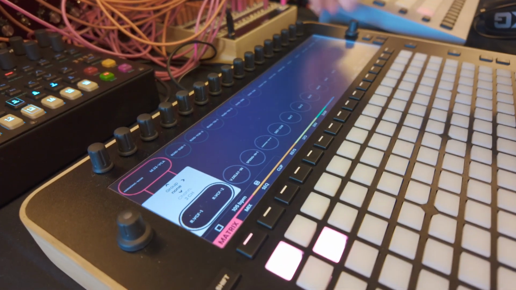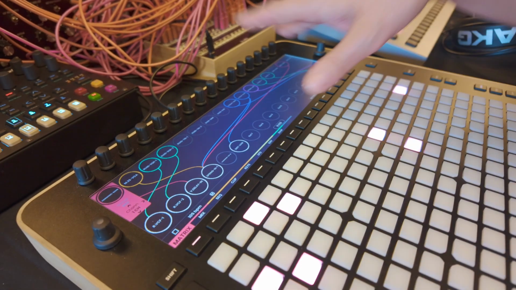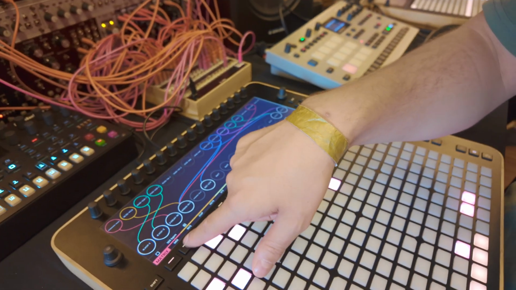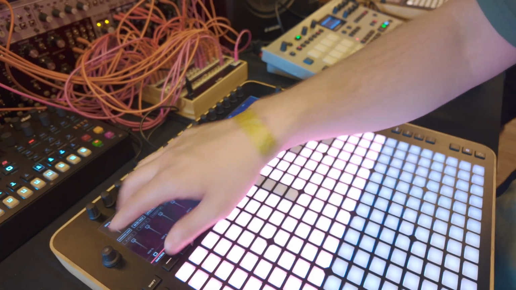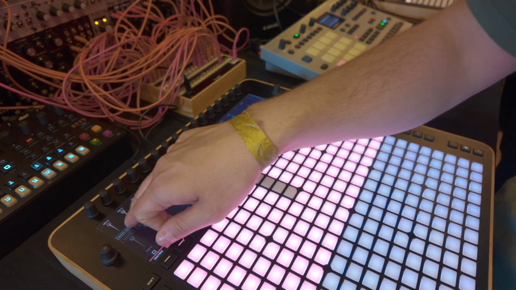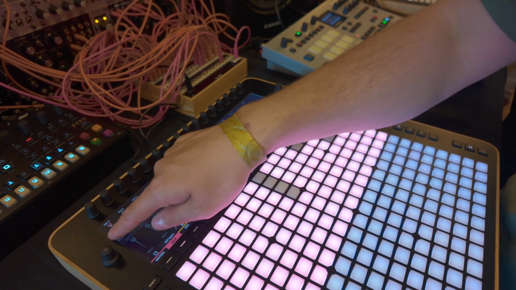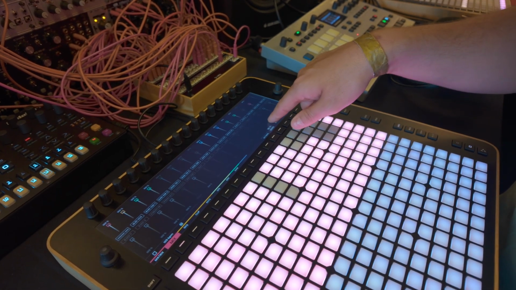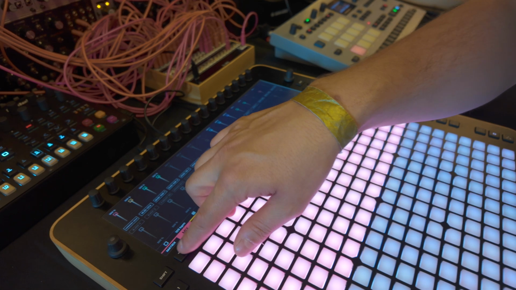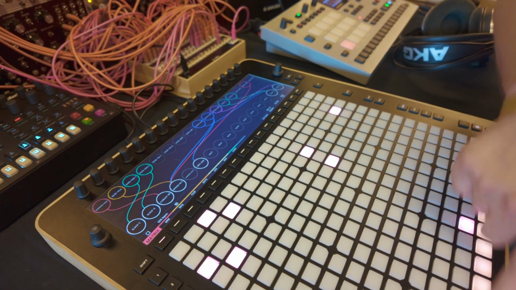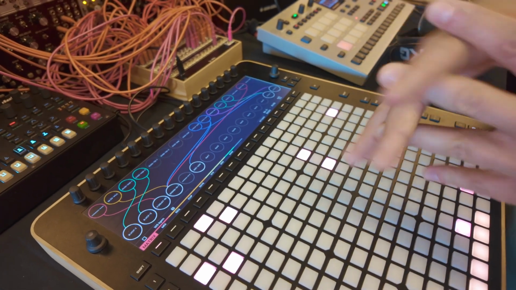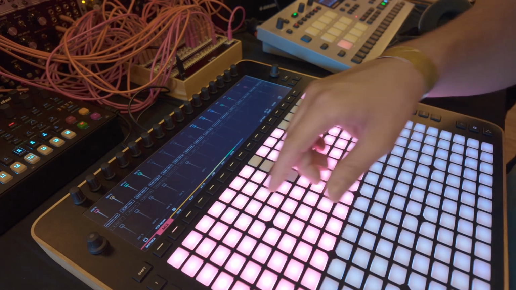Then let's go back here. So we have the view. Then we have the second page linked with the matrix, the mixer, where we can apply attenuation to both the input and output chain. The mixer is also linked with all the routing here. So the routing and the mixer are linked together.